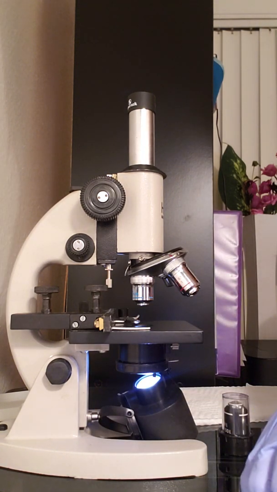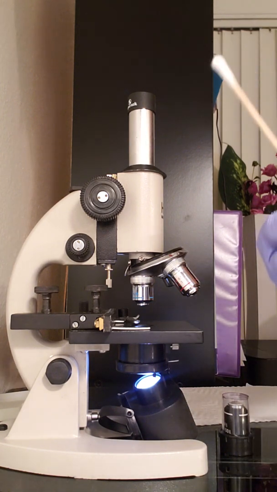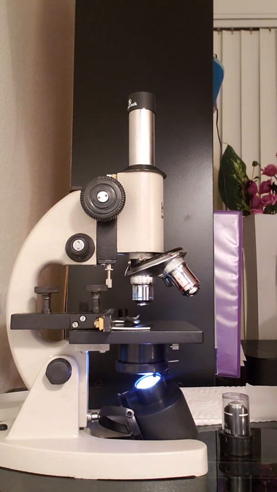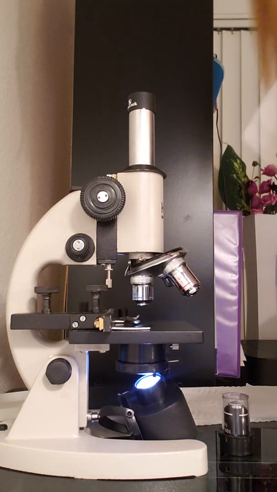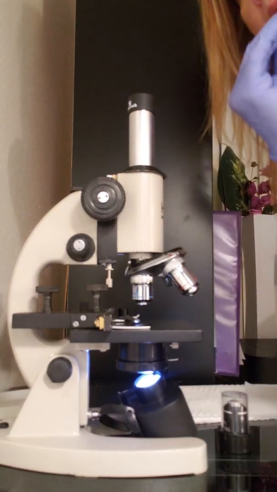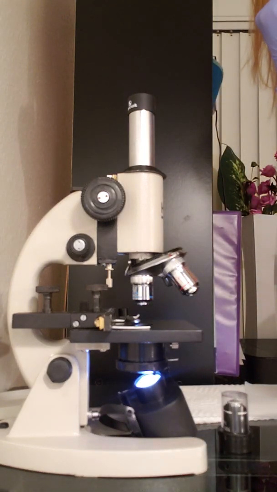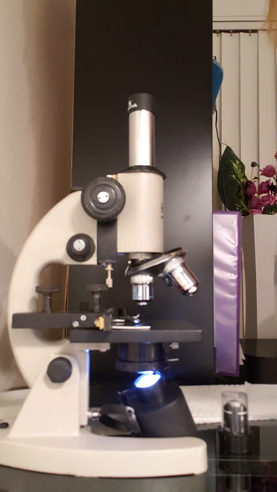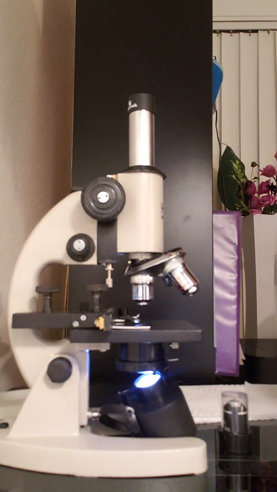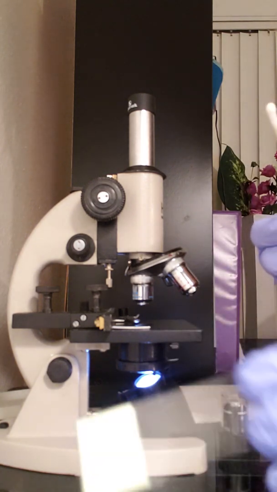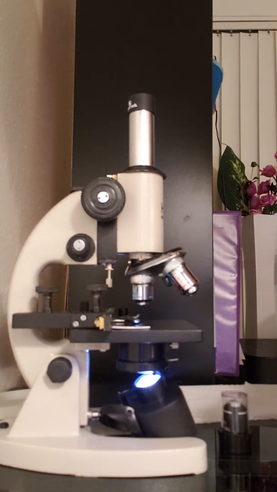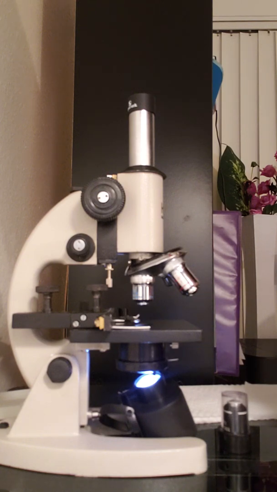So the green one, I'm going to use for my cheek. So I'm going to actually go inside. Okay, and I'm going to put it on the green one, which is this green one right here. I hope I got a good part of the cheek.